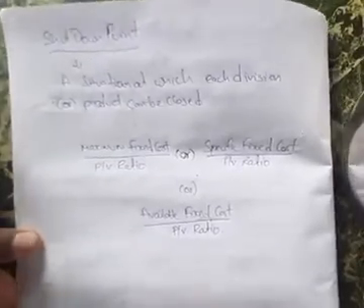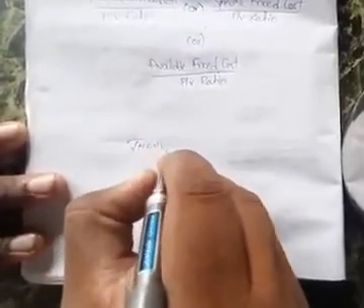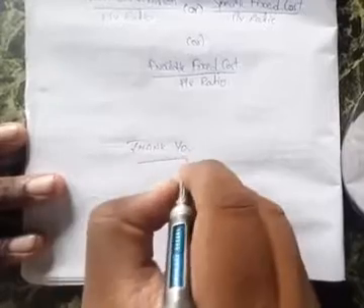All these are the formulas used in marginal costing. Thank you.